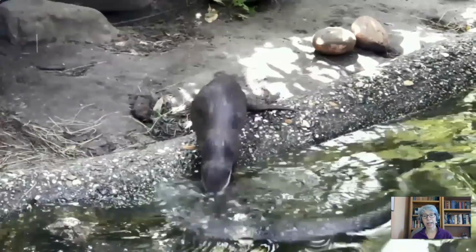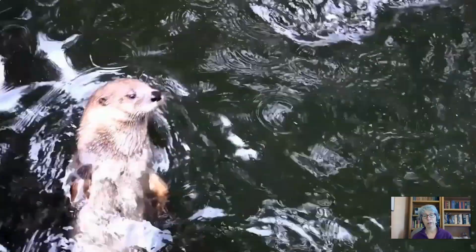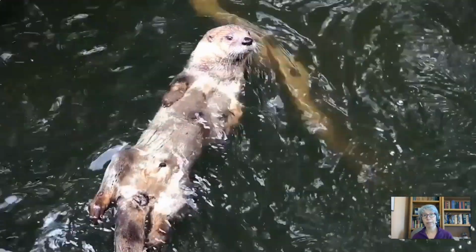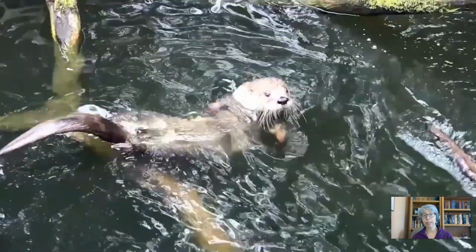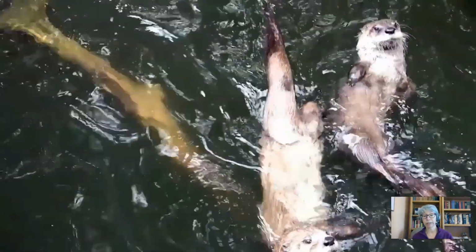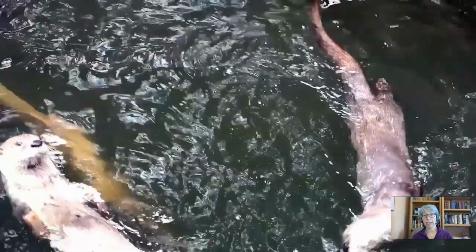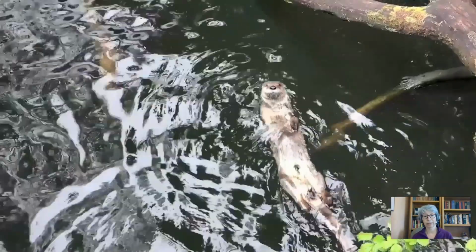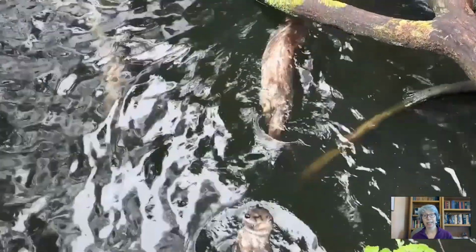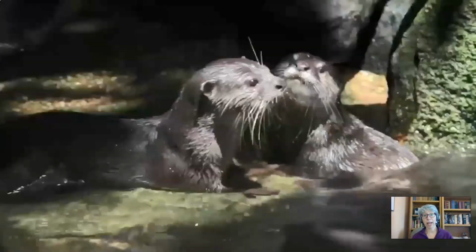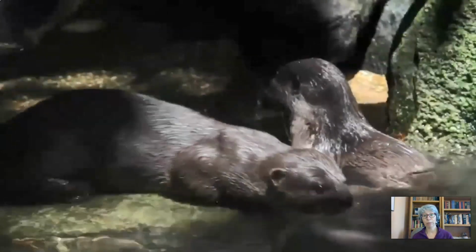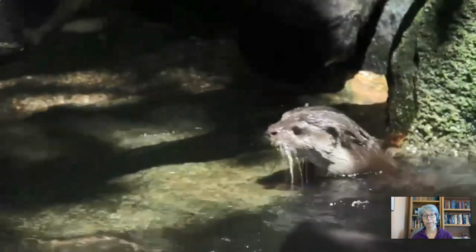Yes, these otters are swimmers. We find them in rivers, ponds, and even in the oceans. These are river otters. They like to float on their backs, have sharp nails.